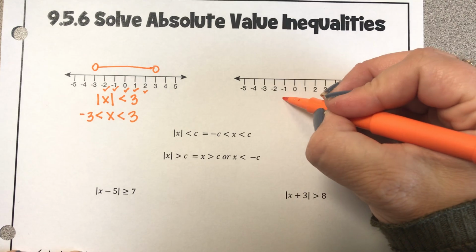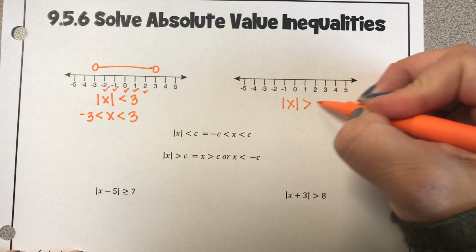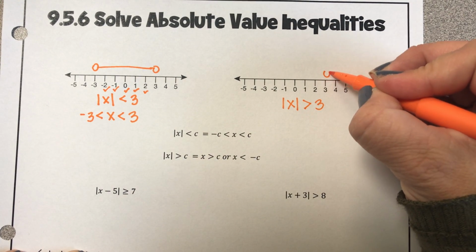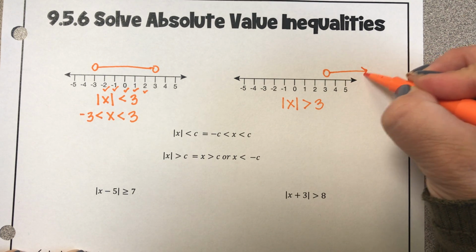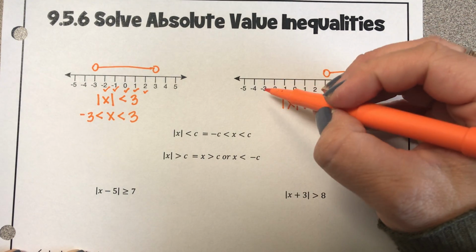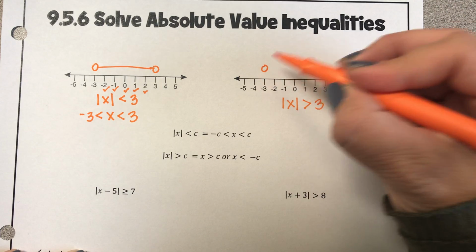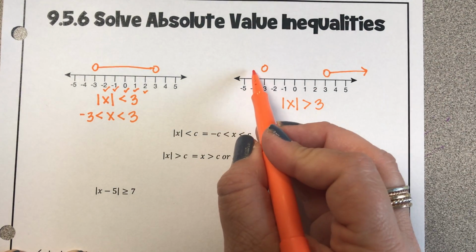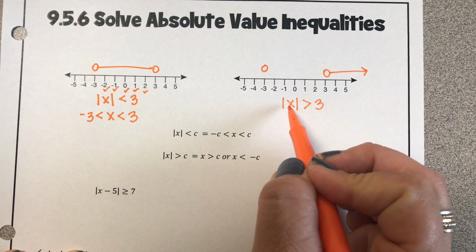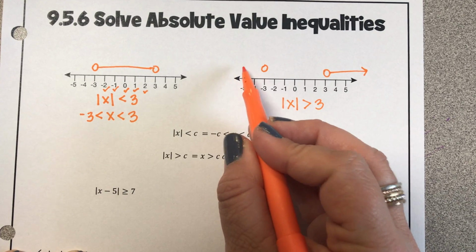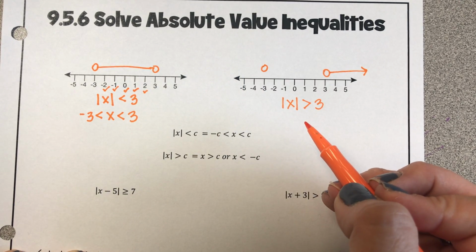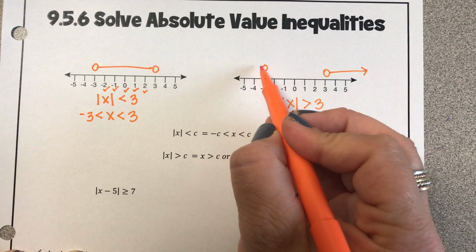Okay, now what if I told you that the absolute value of x was greater than 3? Well, obviously 4, 5, 6, right? But what about negative numbers? What's the absolute value of negative 4? 4. That's bigger than 3. What about the absolute value of negative 5? That's 5. That's greater than 3.